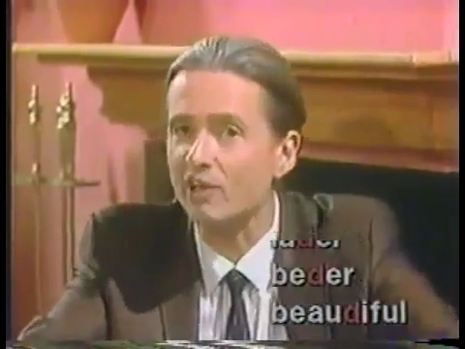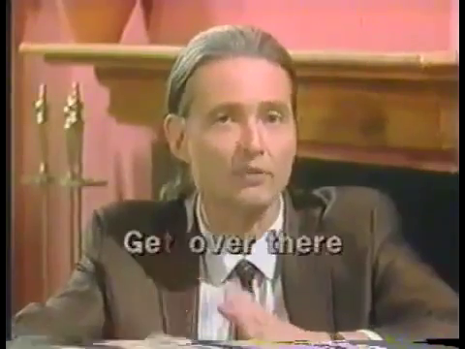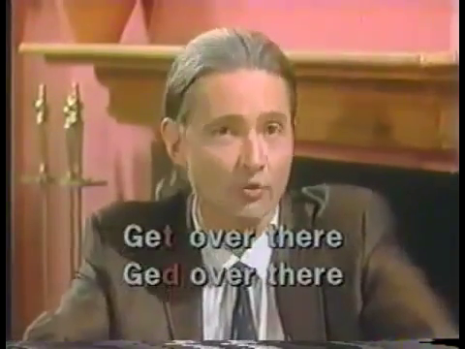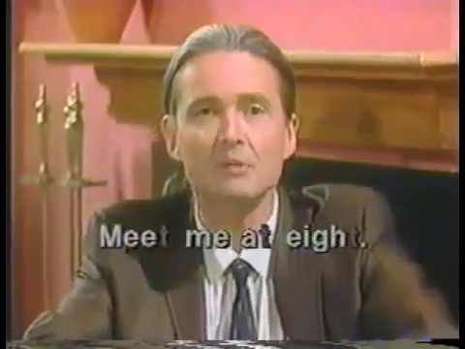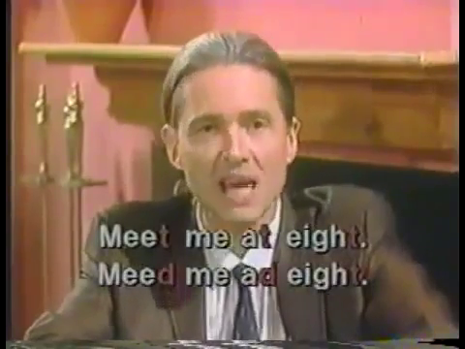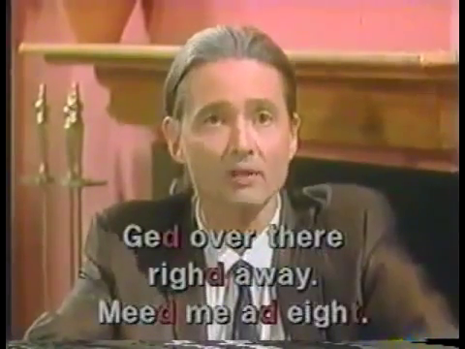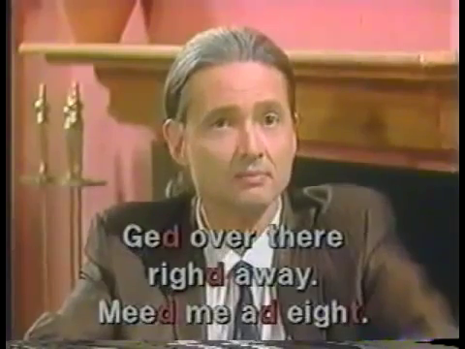Also, the final T, when it's followed by a word beginning with a vowel, again, it becomes, in effect, a medial T. There's a vowel on both sides of it, so it gets softened to a D. Not "get over there," but "get over there." Not "right away," but "right away." Meet me at 8? No, meet me at 8. Get over there right away. Meet me at 8. The medial T.